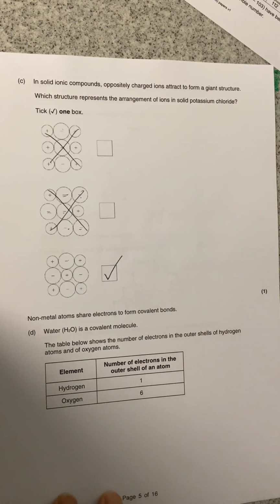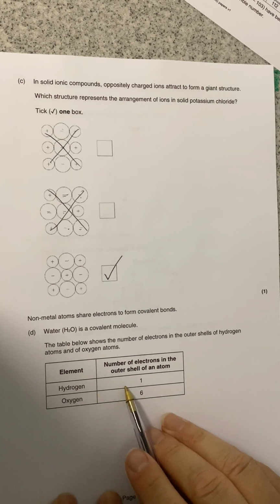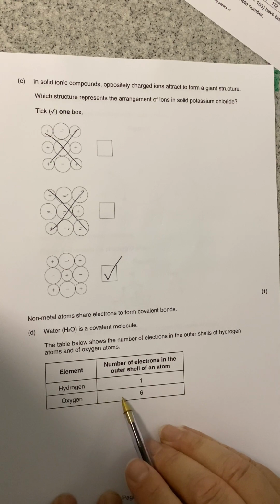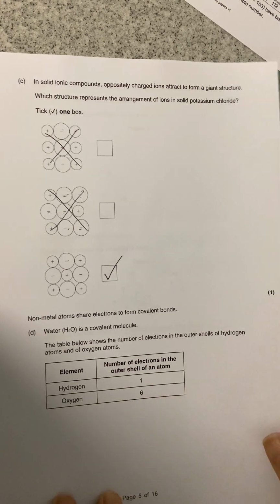Non-metal atoms share electrons to form covalent bonds. The table below shows the number of electrons in the outer shells of hydrogen atoms and oxygen atoms. So it tells you that hydrogen has 1 electron in its outer shell, oxygen has 6. Where's it going with this, I wonder?